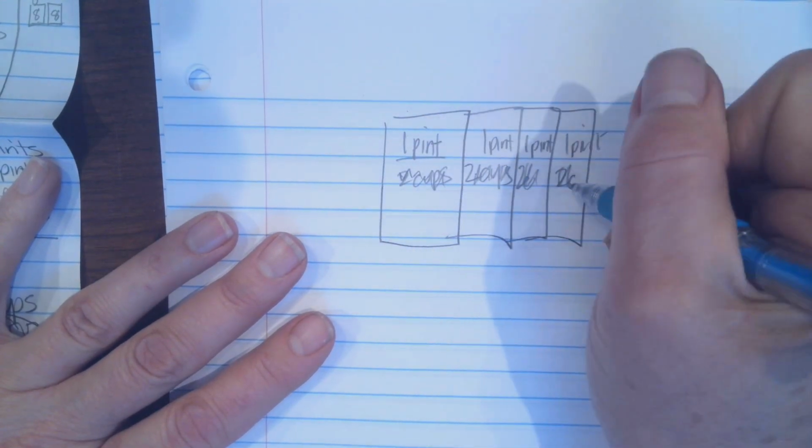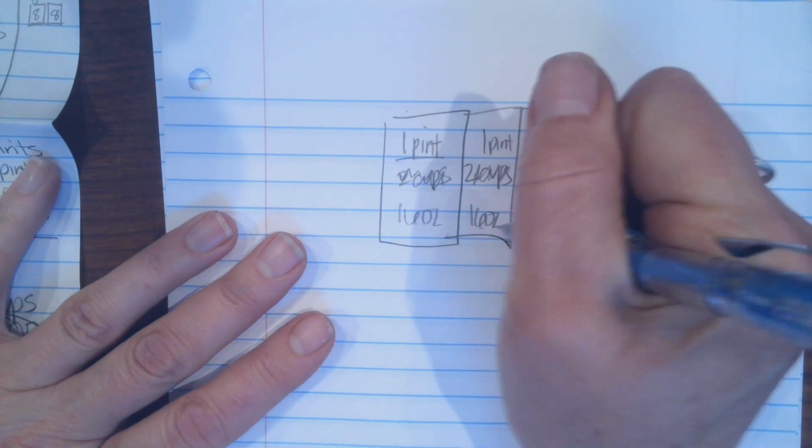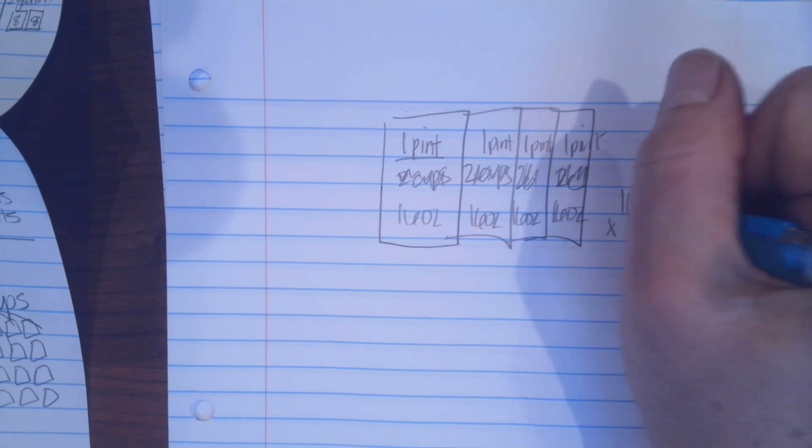And then if I told you, forget about cups now. Now we're going to do ounces. I have 16 ounces, 16 ounces, 16 ounces, and 16 ounces. How many ounces would equal 4 pints? So should we do 16 plus 16 and then times whatever you get there? I would do 16 times 4.